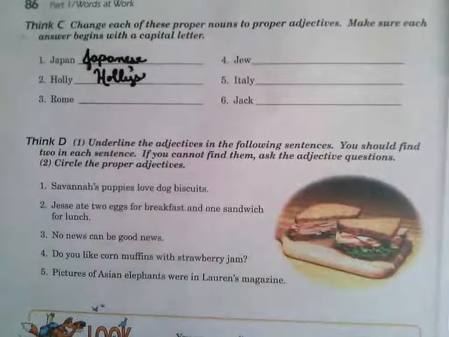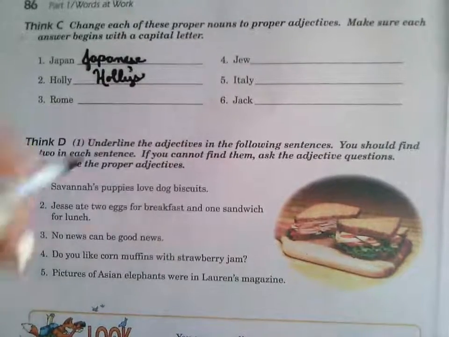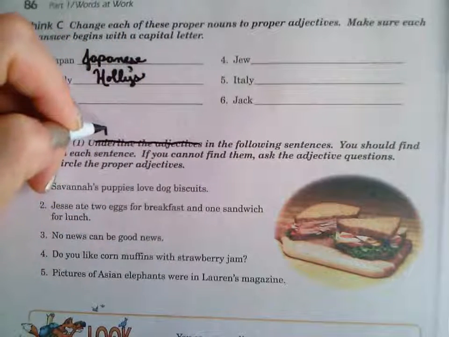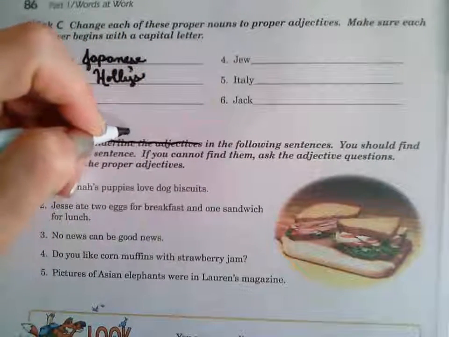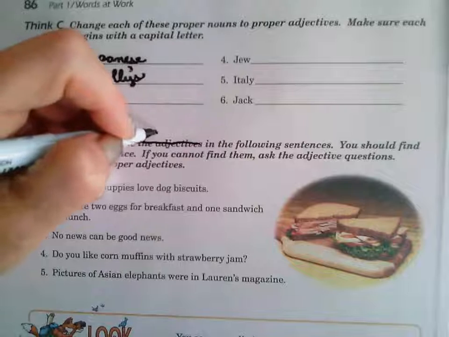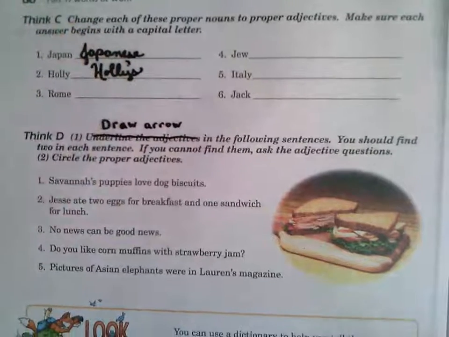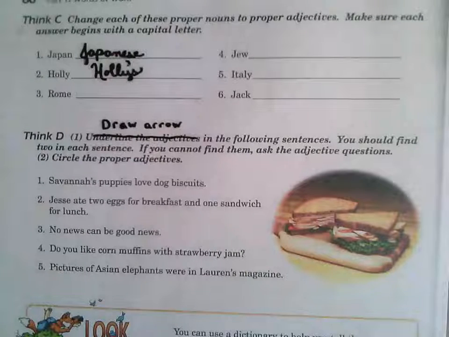All right, Think D. Again, they're telling you to underline the adjective. Nope. We're just going to write draw arrow. And I'm going to ask you to know what that means. Draw an arrow from each adjective to the noun it's describing. You should find 2 in each sentence. If you can't find them, ask the adjective questions. Then you're going to go back to number 2 and you're going to circle the proper adjectives. So pause, well, let's do number 1 together.